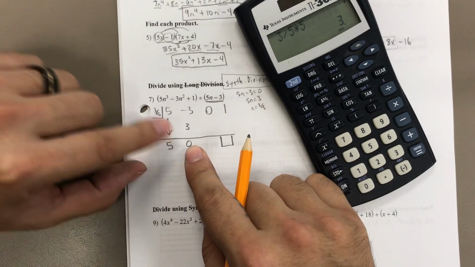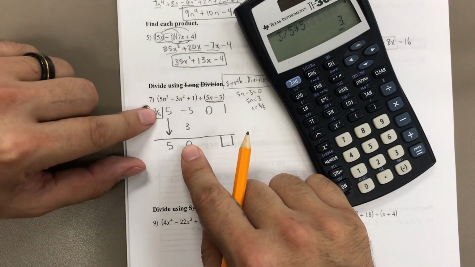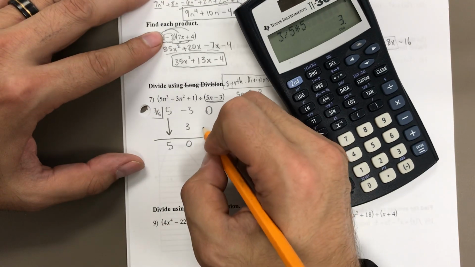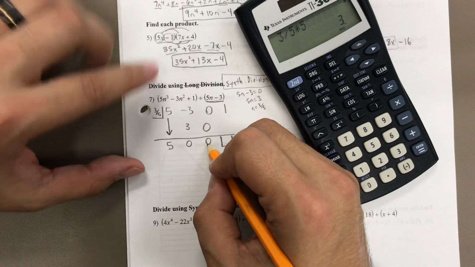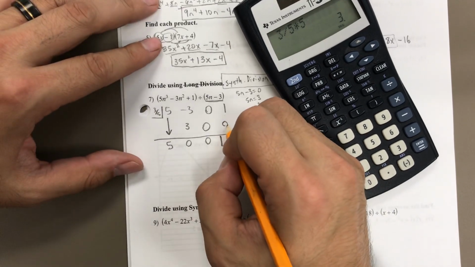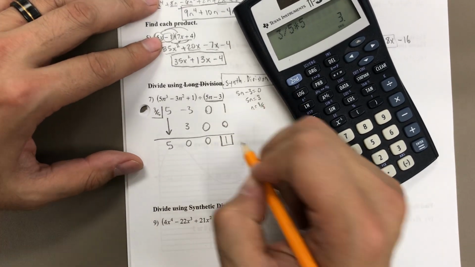And then I take this number and I multiply it by the number in the corner. 0 times 3/5 is 0, so I move that over here, 0. 0 plus 0 is 0. 0 times 3/5 again is 0. And then if I add these straight down, I get 1.